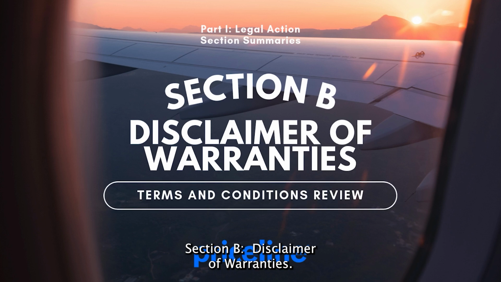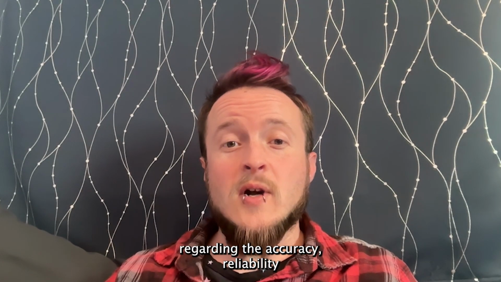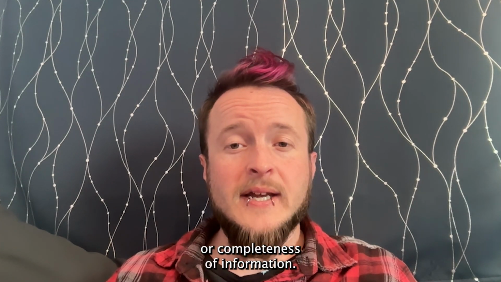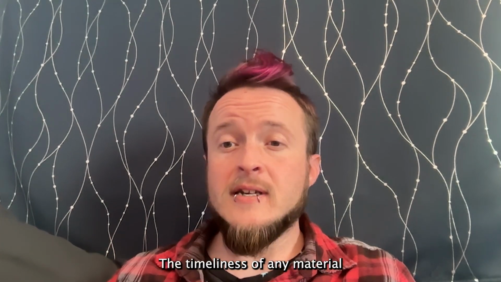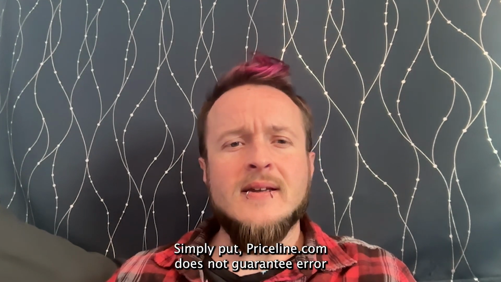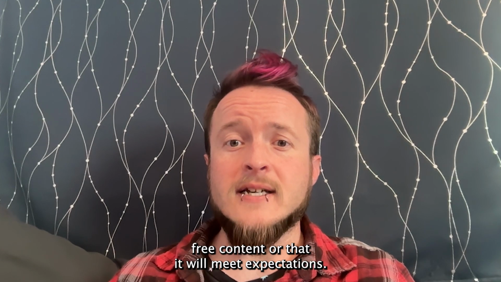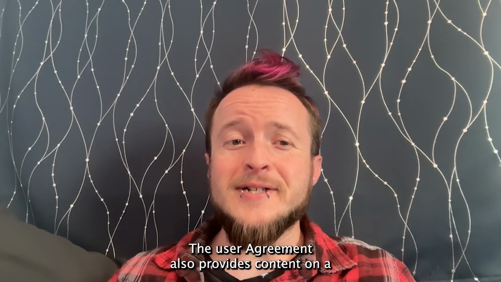Section B, Disclaimer of Warranties. Priceline disclaims all warranties regarding the accuracy, reliability, or completeness of information, the timeliness of any material, and the services on its site. Simply put, Priceline.com does not guarantee error-free content or that it will meet expectations.